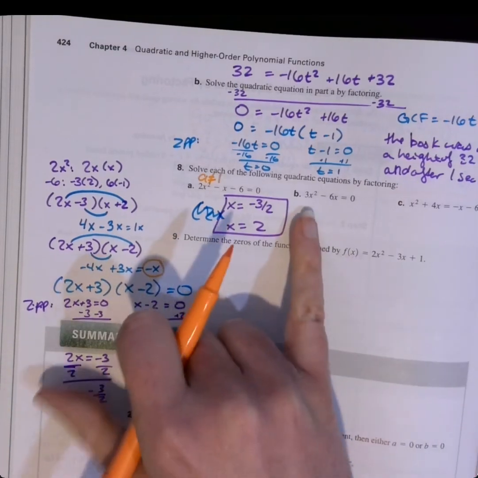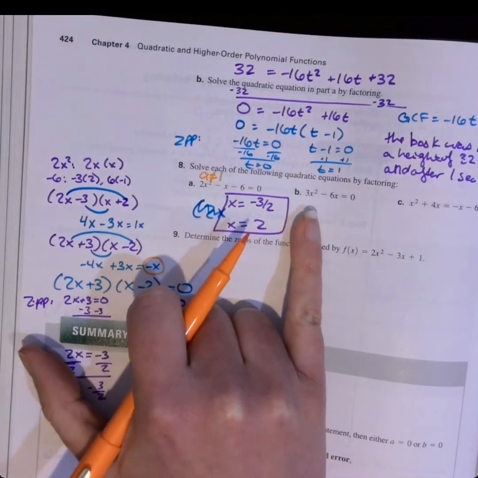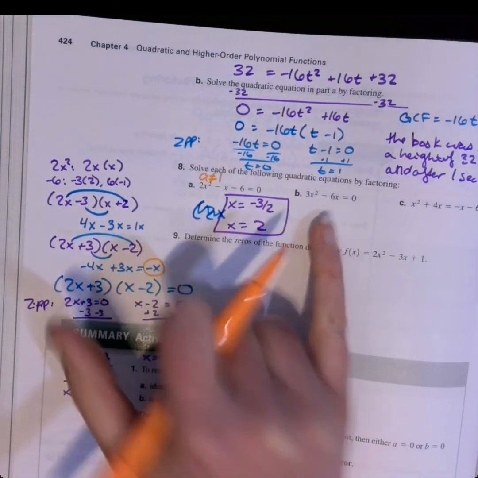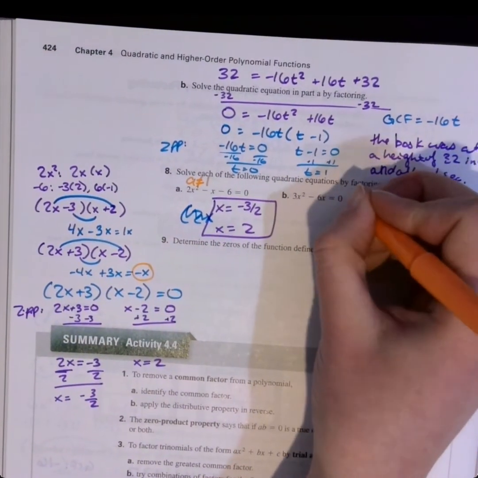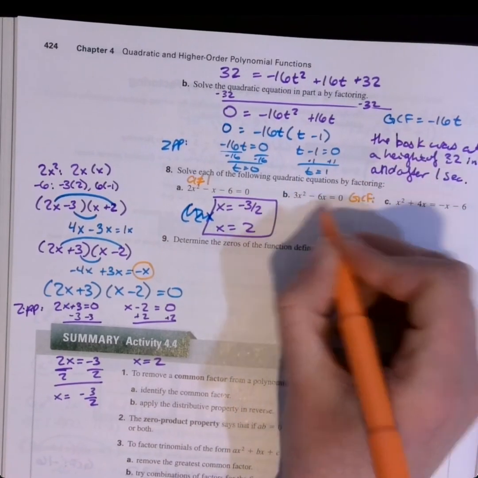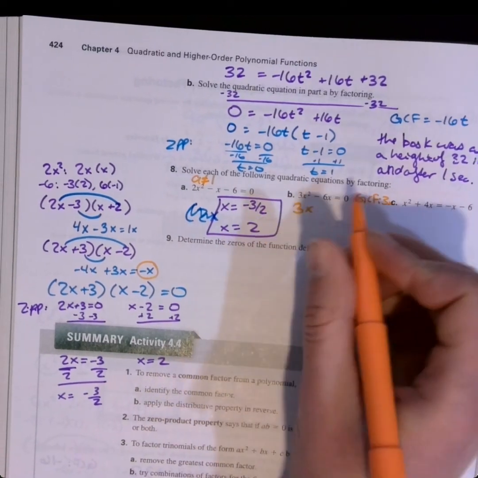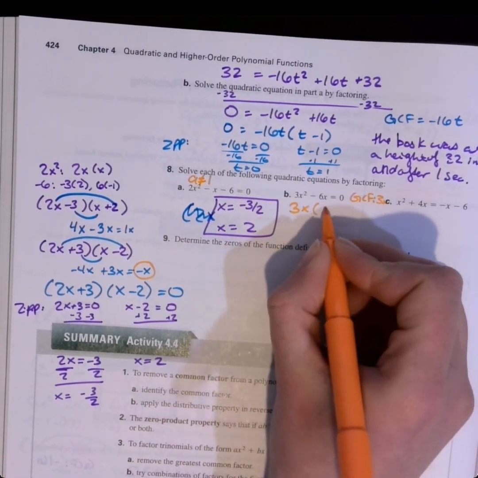Not a trinomial, just a binomial, so I just have to do GCF. There's not a third term. And there is, more importantly, something in common right here. So we're going to GCF this. They can both be divided by 3 and x. So we're going to pull 3x out. That's going to leave us with x minus 2.